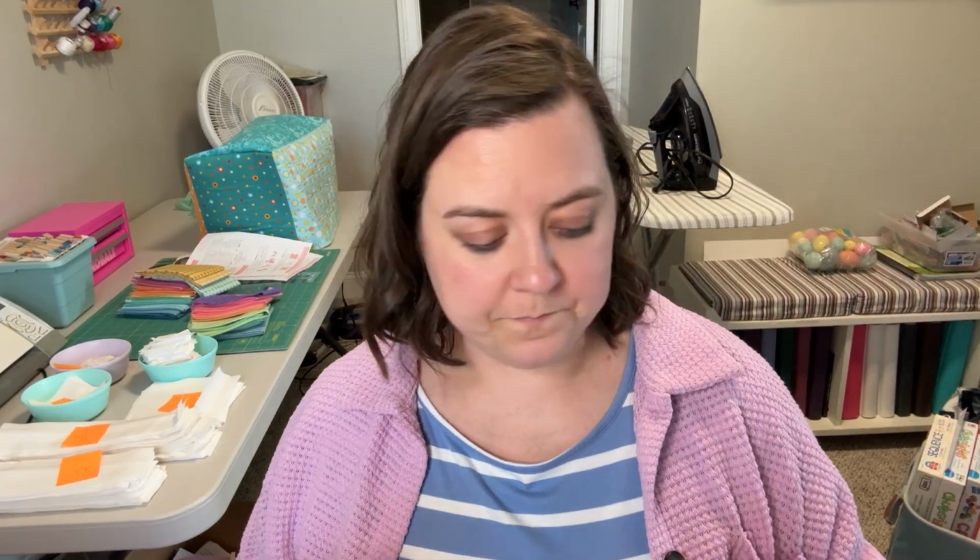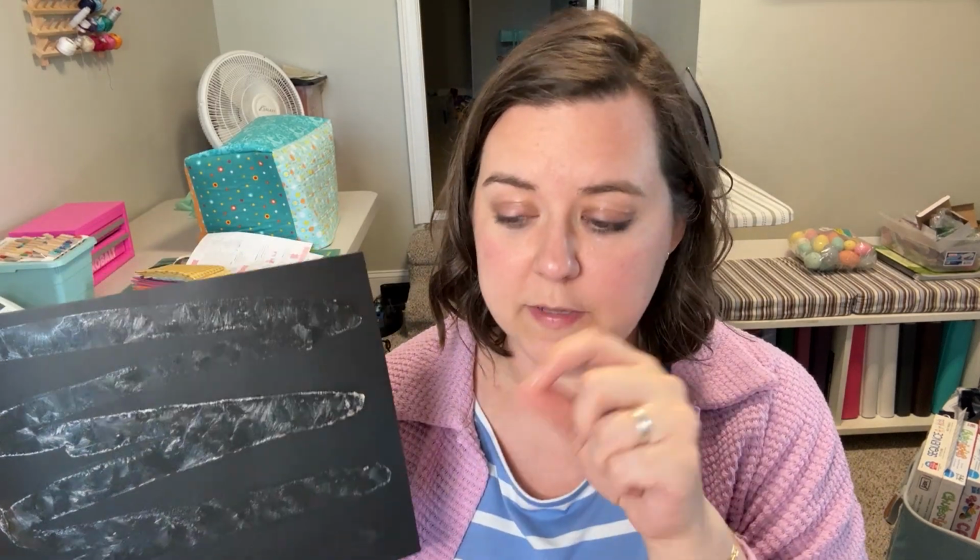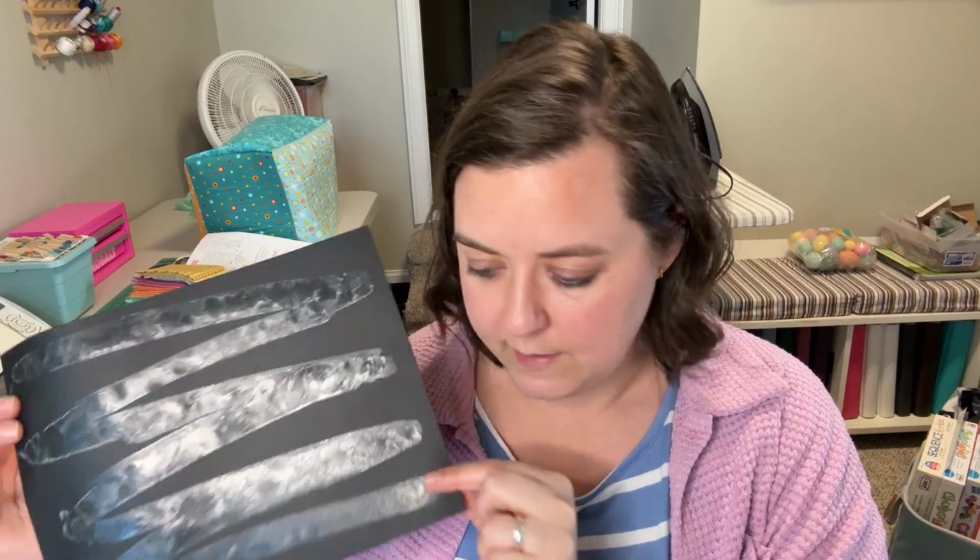So that was fun. That's my little thing about science: just make sure if you're going to use the black paper that you do a pretty good coating, not a super light coating, because it won't crystallize.